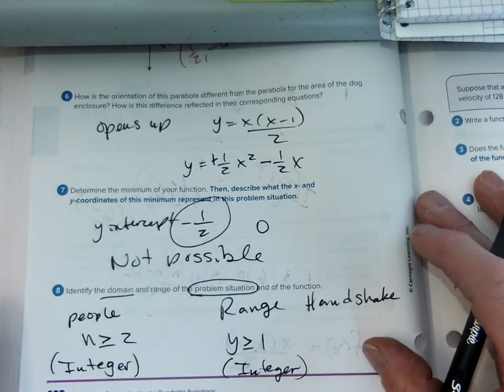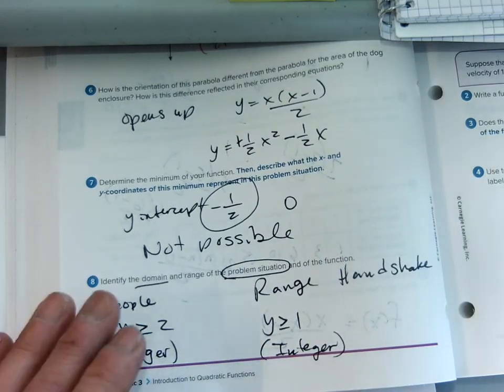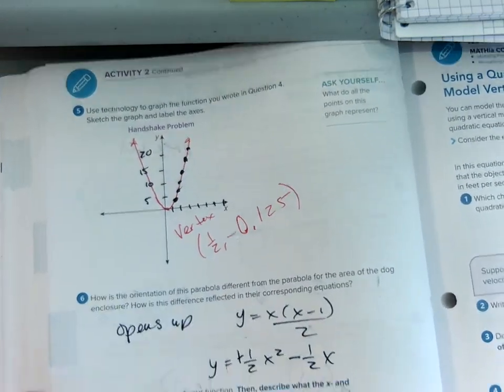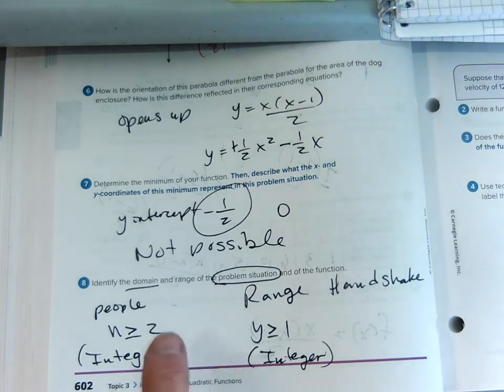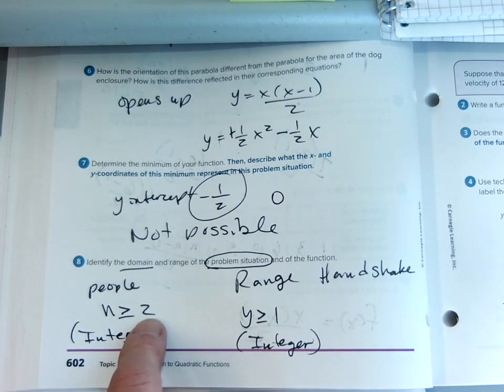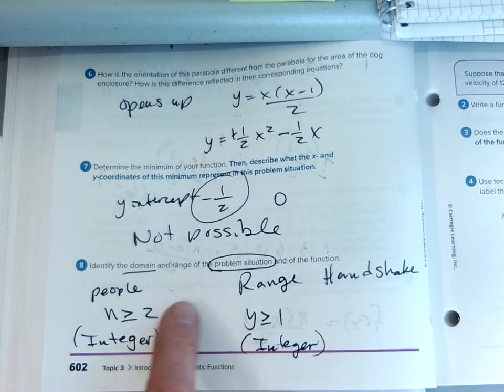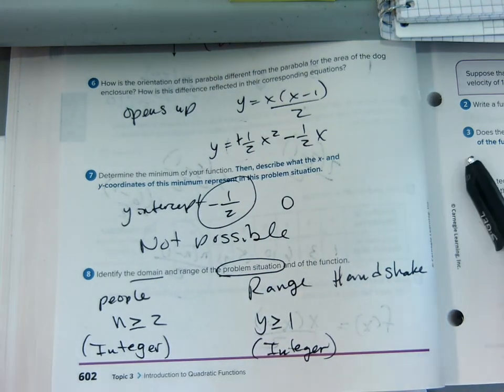Then we talked about the possible domain. Well, technically, the graph says all real numbers, but that's not true because we know that you have to have at least 2 people to shake hands. And if you do have 2 people, you have at least 1 handshake, okay? And that was pretty much the lesson.